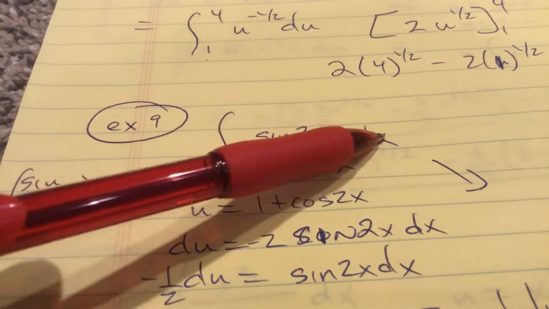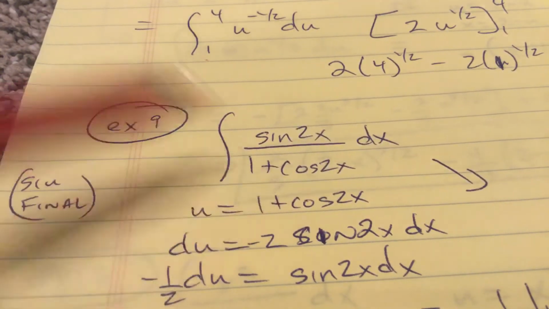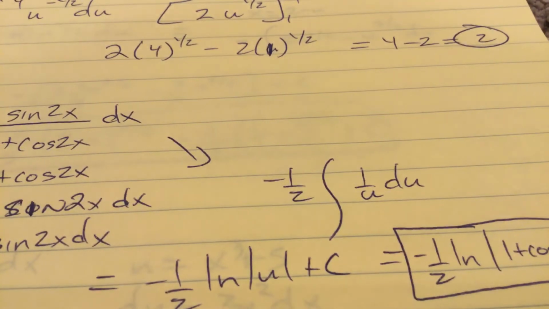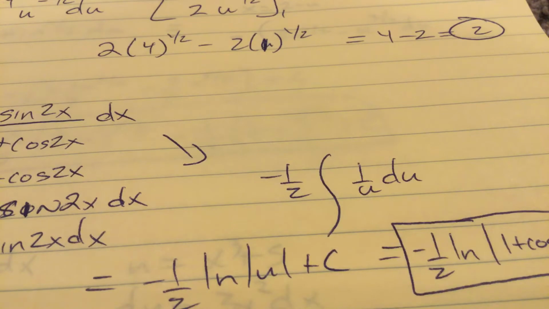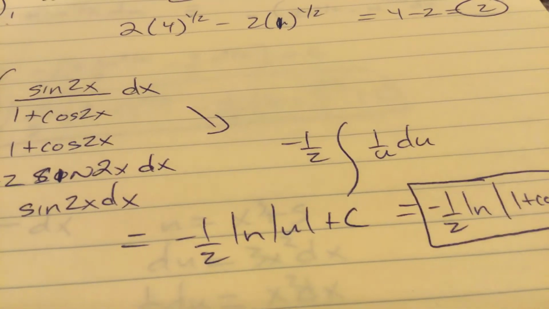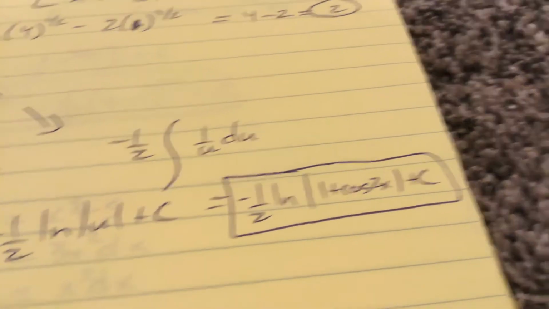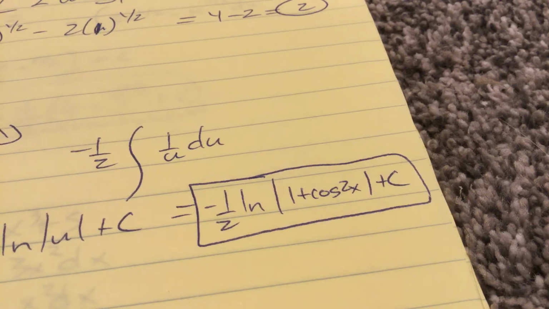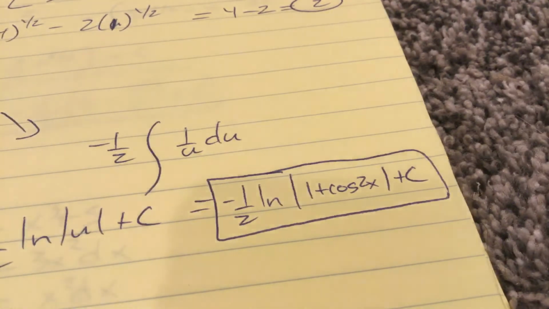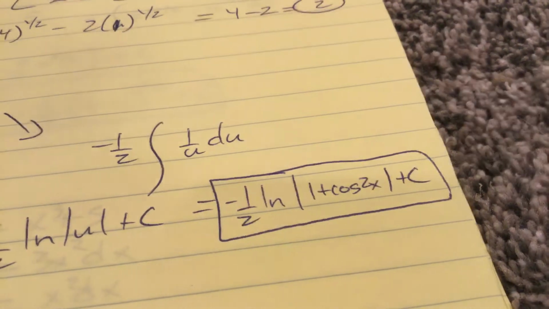This would be negative 1/2 du. This would be your u. So you'd have negative 1/2, 1 over u du. And then, we've seen a lot of these, the antiderivative of 1 over u is natural log, plus c. No bounds, so I don't have to worry about any bounds. Just plug in 1 plus cosine 2x. That's cosine 2x, not cosine squared.